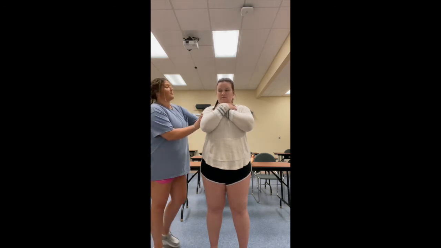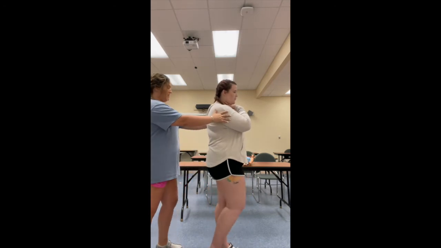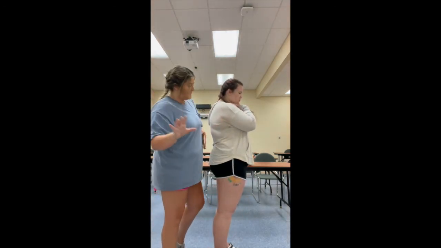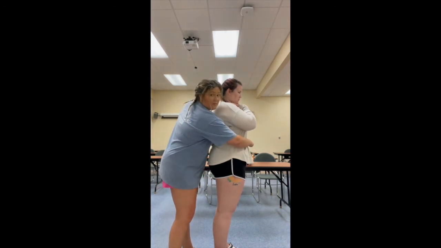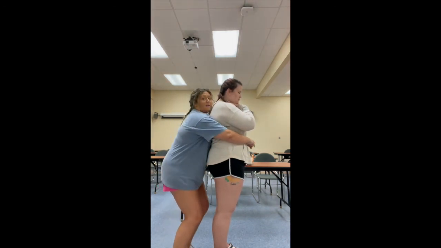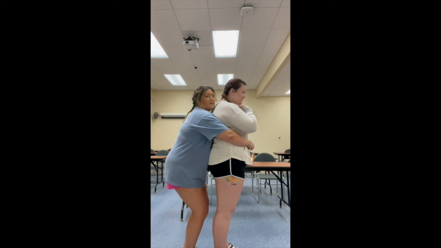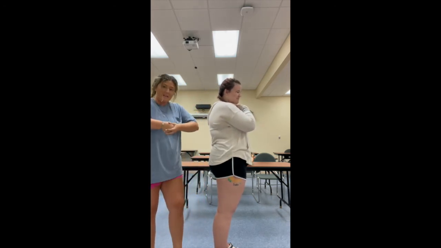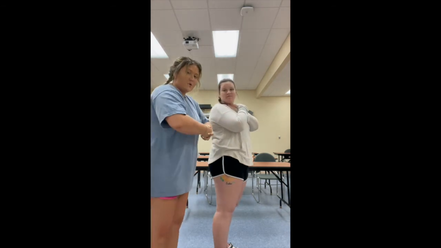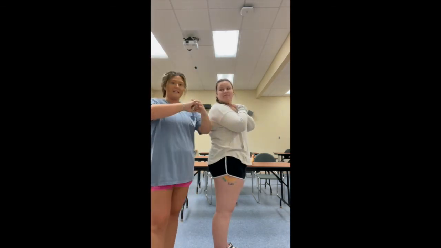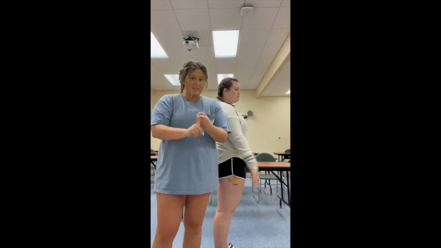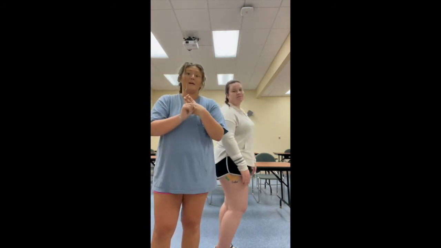This is an adult patient, so I'm going to have you turn sideways just so I can demonstrate. You're going to take your hands, place one fist right above the navel, and wrap your other arm around, and you're going to go in and up, and do a forceful thrust. It's almost like you're scooping. You're going to keep doing that repeatedly until the object becomes dislodged or until your patient becomes unconscious.